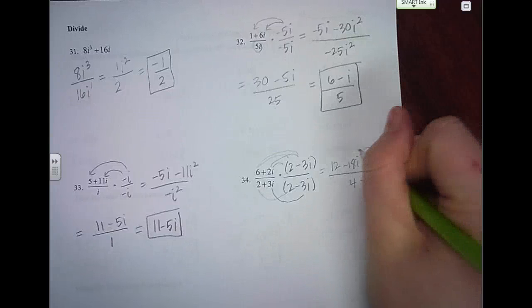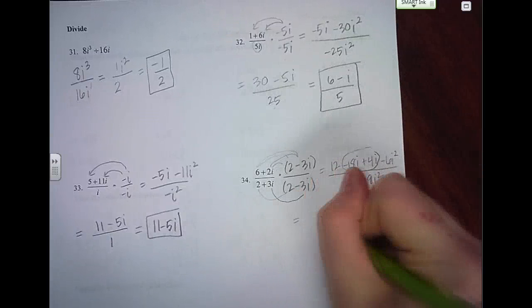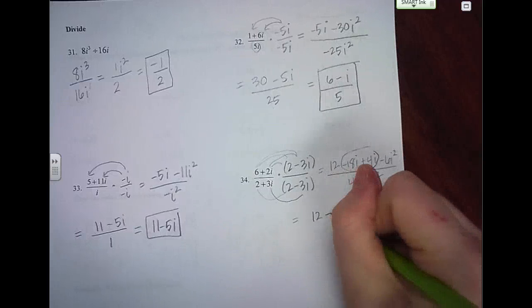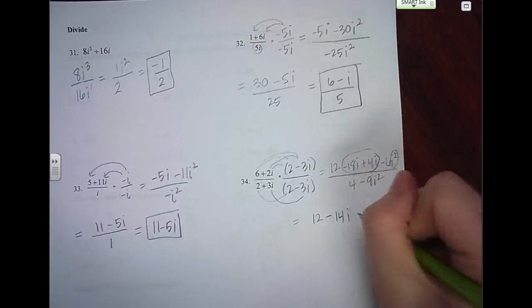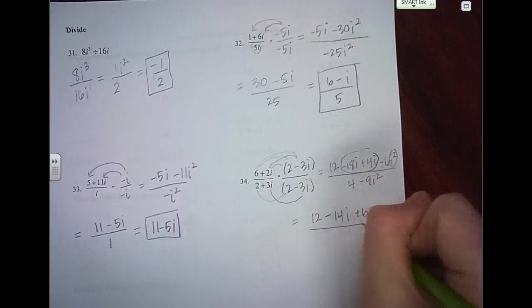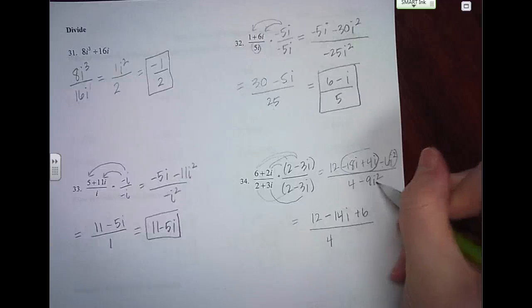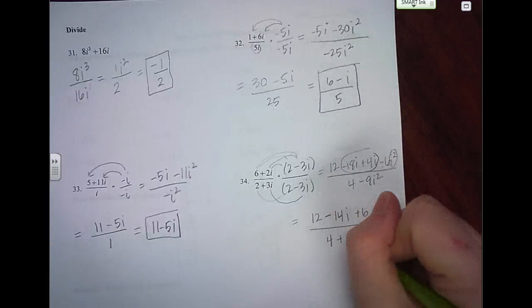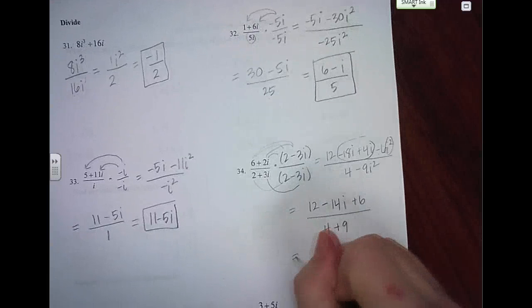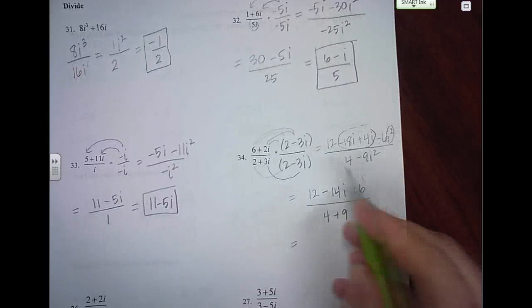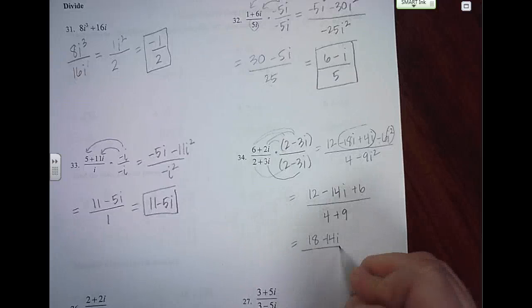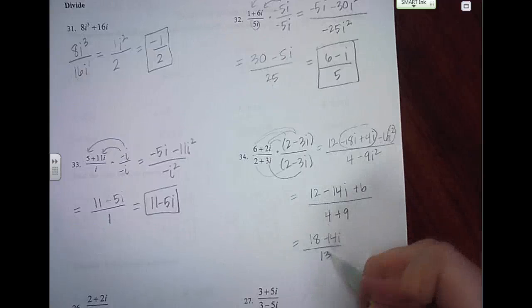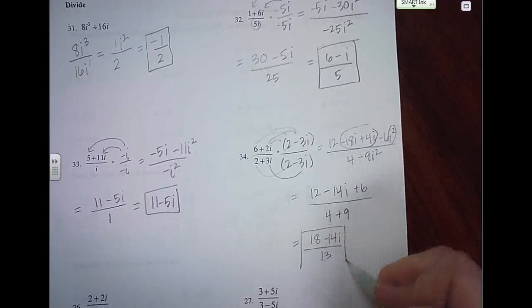So on the top, combine like terms. So 12 minus 14i, and then this i squared changes that to a positive 6 over 4, and then this i squared changes this to a positive 9. So if we simplify the top, 12 plus 6 is 18 minus 14i over 4 plus 9 is 13. So nothing you can take out of all three of those, so that is your answer.